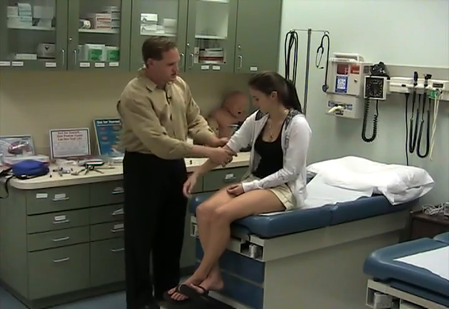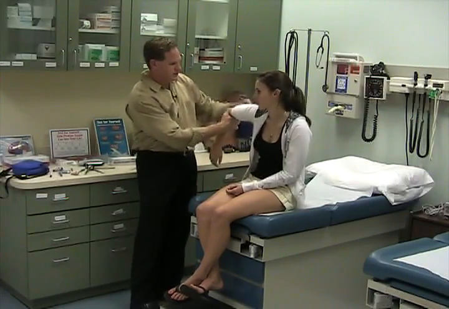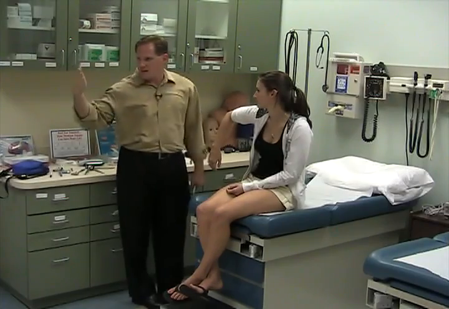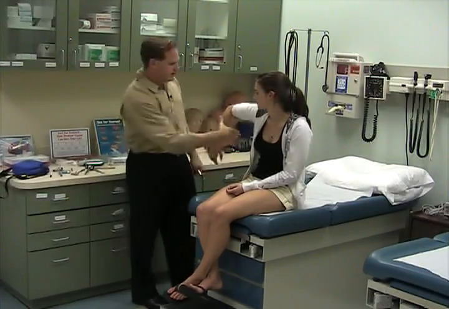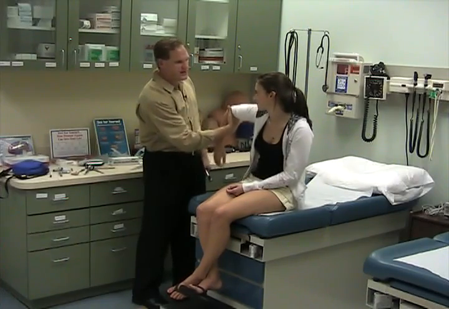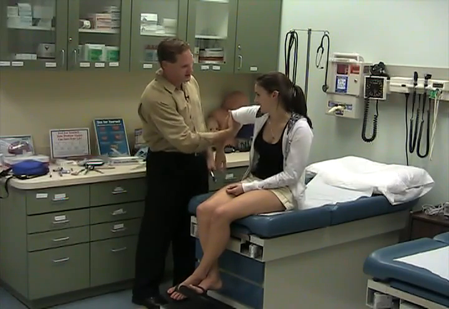The next one is the triceps tendon. What you're going to do is you're going to make a V with your thumb and your hand, and you're going to let her arm rest in that and make it heavy. Make it heavy. Relax. There you go.